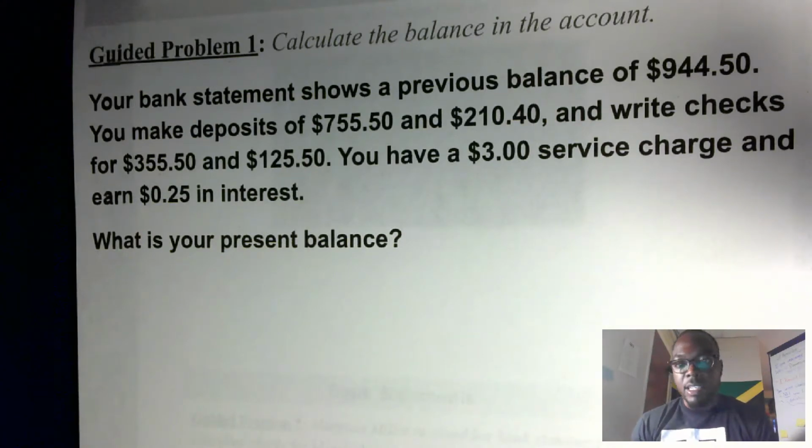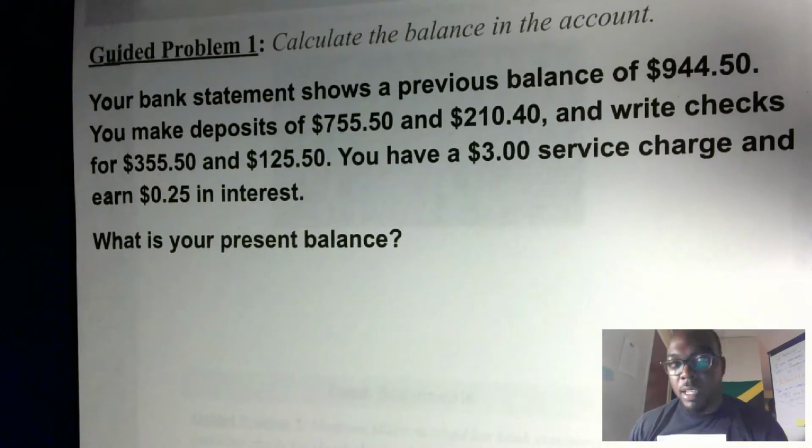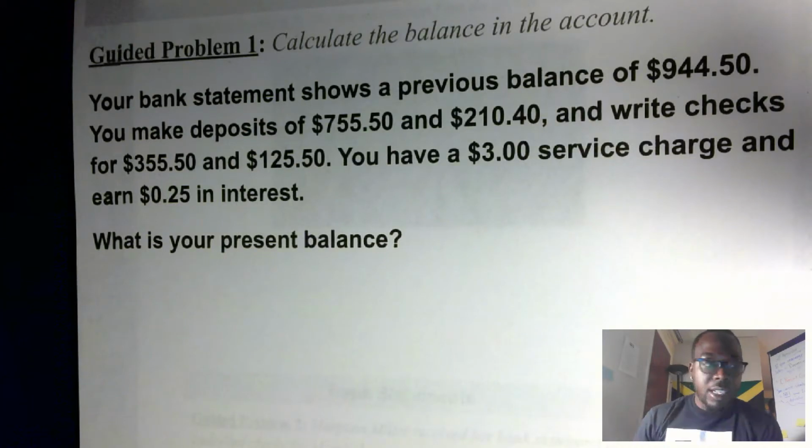We're going to go ahead and go into the lesson for today, which is bank statements. Once you have a bank account, it's important that you know how to keep track of where your money is going in terms of your deposits, checks that you write, or whatever withdrawals you make, as well as service charges and interest that you earn. If you look at the slides, you'll see definitions for a bank statement and a service charge.